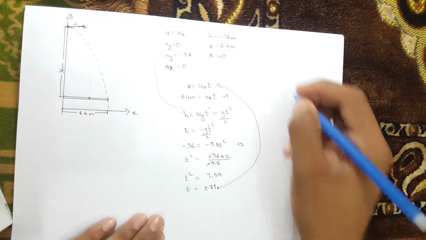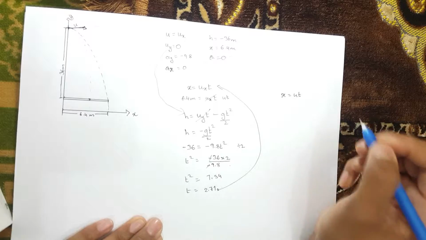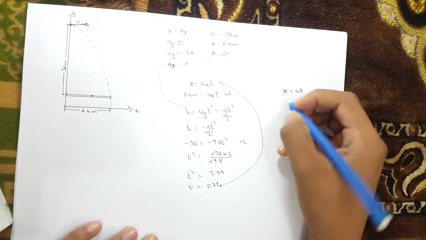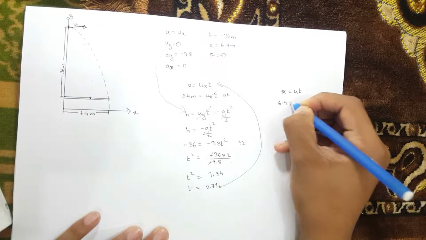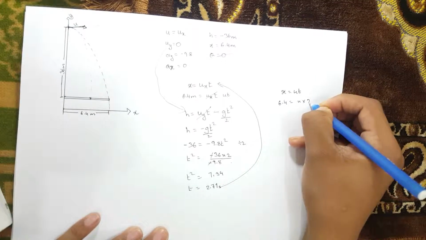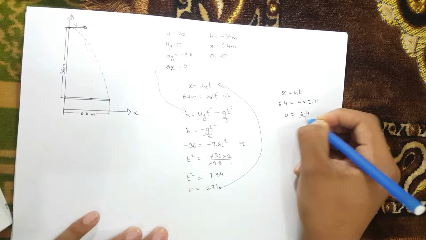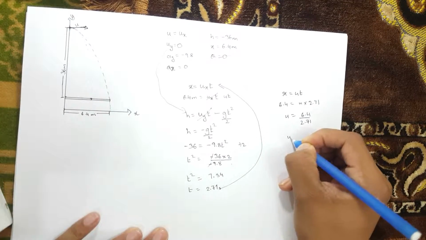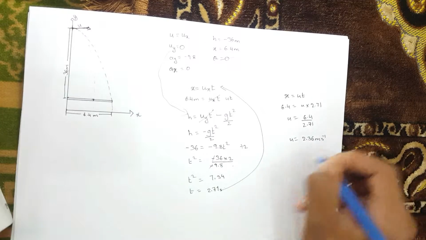Alright, we have the time, and now let's input this time into this. We know x equals ut. We've already established that. So x, which is 6.4, equals u times 2.71. If you rearrange it, 6.4 by 2.71, that's 2.36 meters per second.